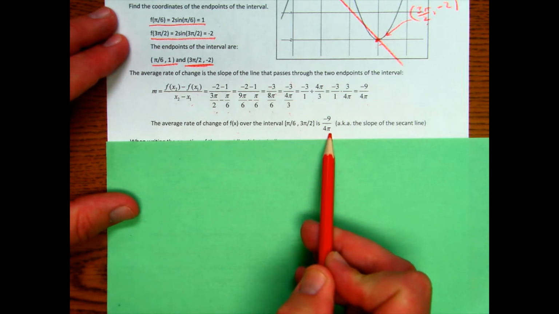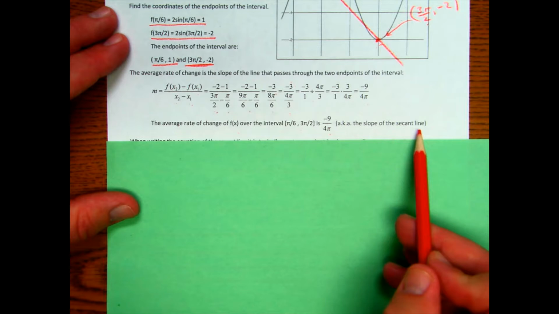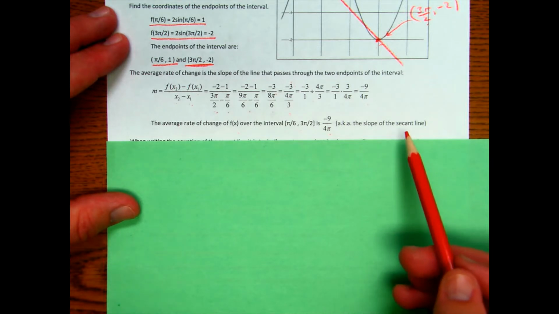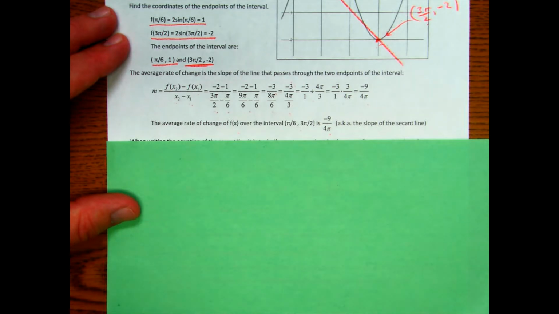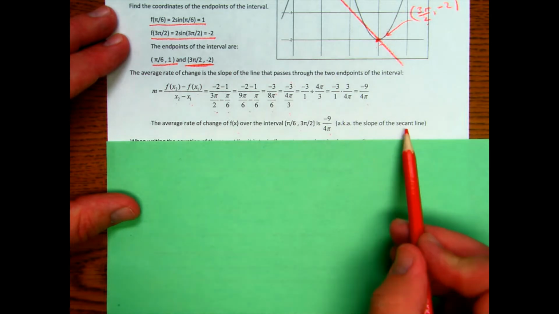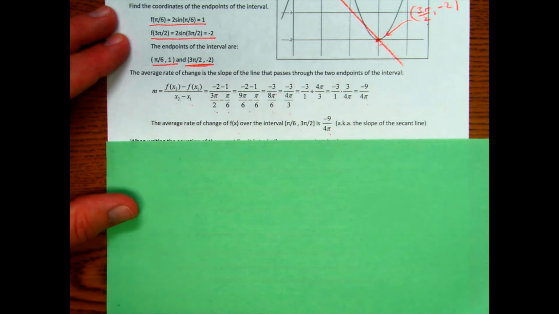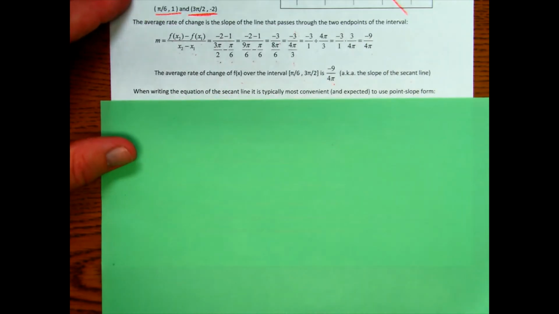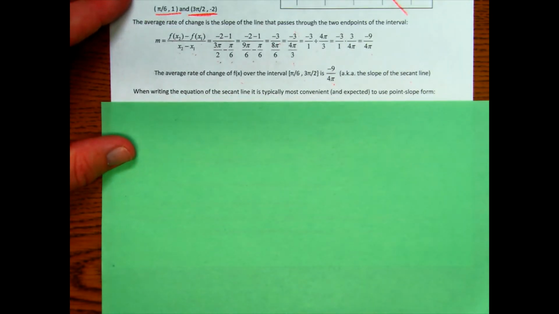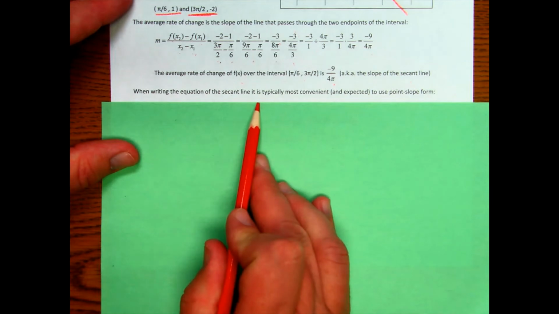Okay, that average rate of change is also known as the slope of the secant line. Part of what you're being assessed on with this particular topic is understanding vocabulary. If it asks you to find the average rate of change, that means the same thing as finding the slope of the secant line. They're one and the same in terms of the numbers. All right, the follow-up question that's usually associated with this particular type of question would be writing the equation of the secant line. So that's writing the equation of that line right there.